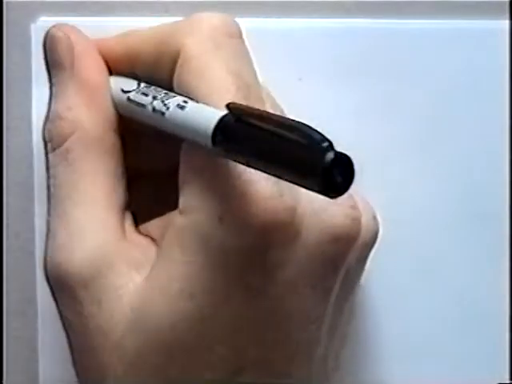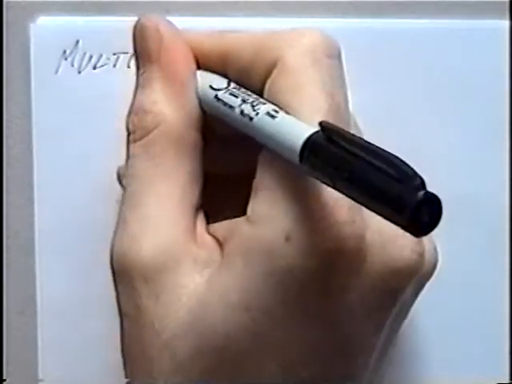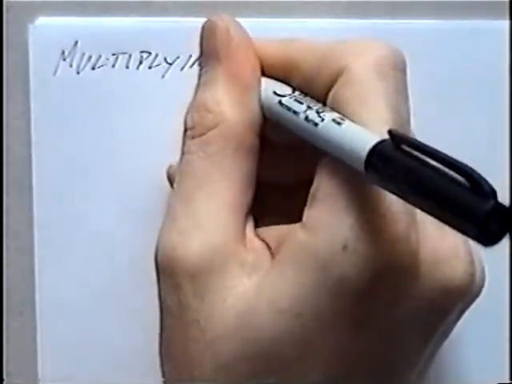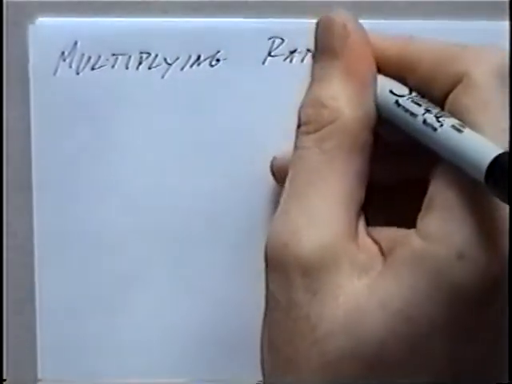Last section of notes today is titled Multiplying Radicals.